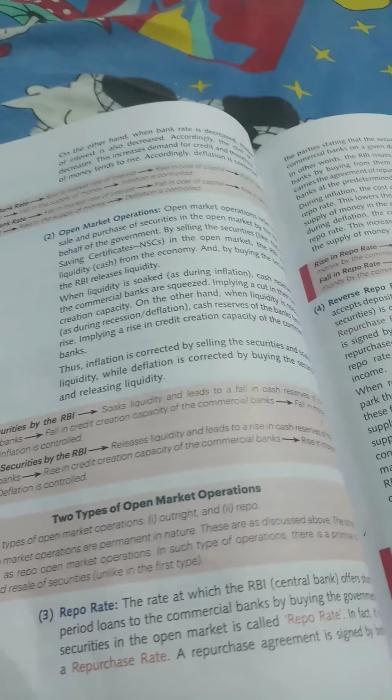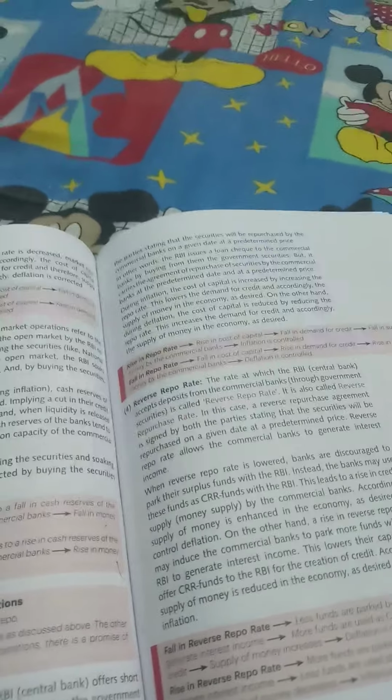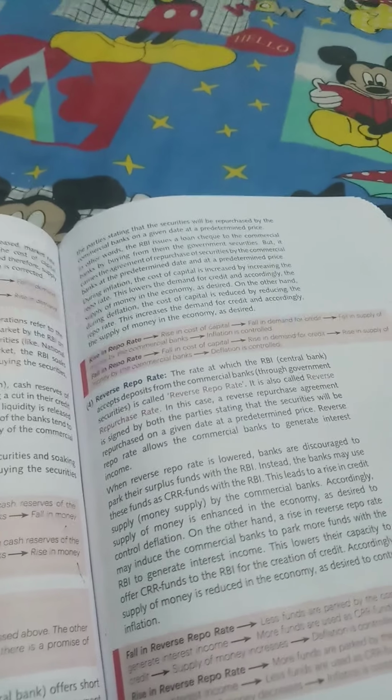Now, what is reverse repo rate? Reverse repo rate is the rate at which the RBI accepts deposits from commercial banks. Whenever commercial banks keep their deposits with the RBI, the RBI gives them a certain rate, and this rate is called reverse repo rate. During inflation, the reverse repo rate is increased.